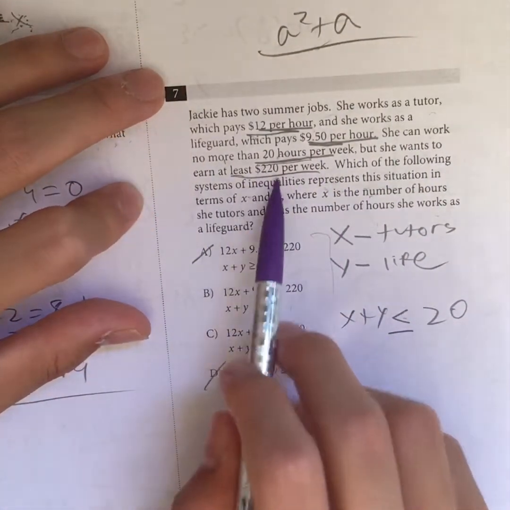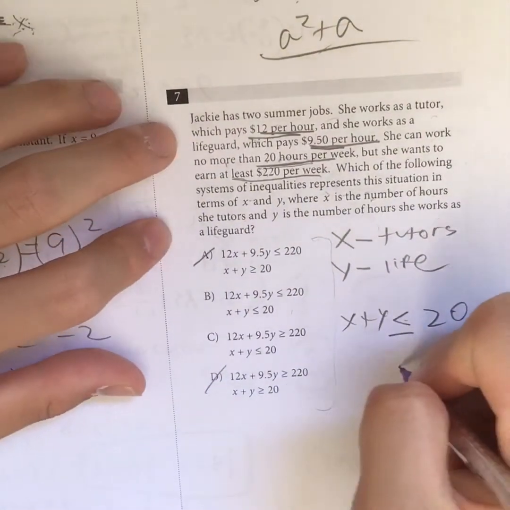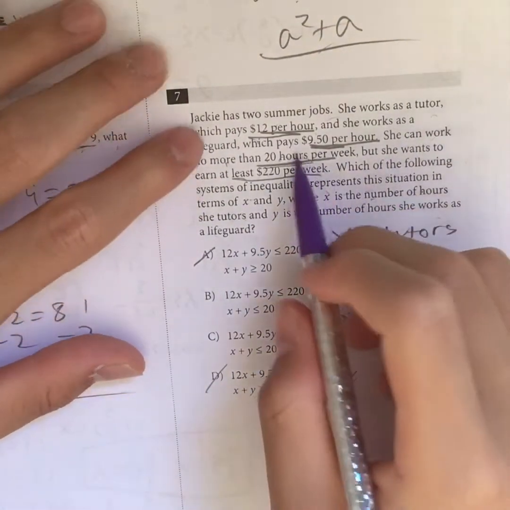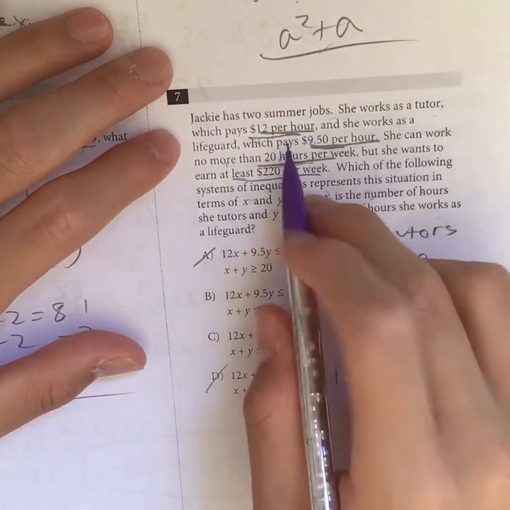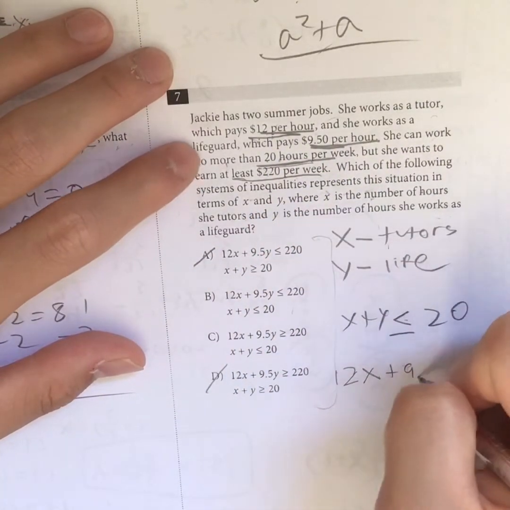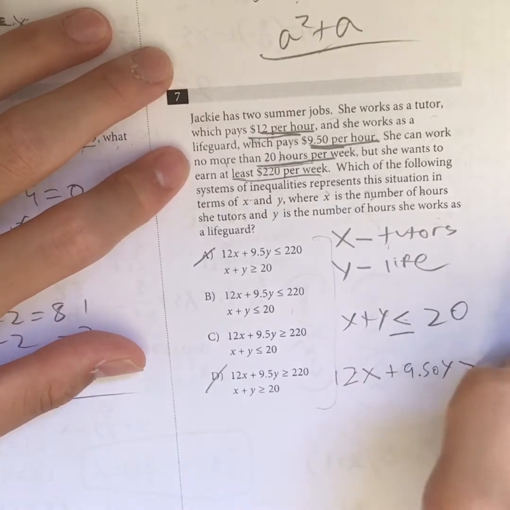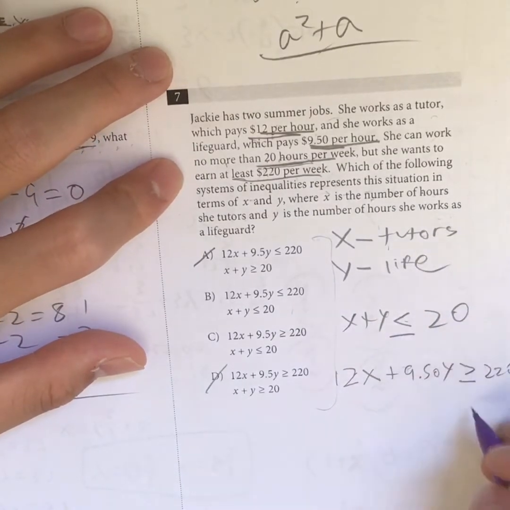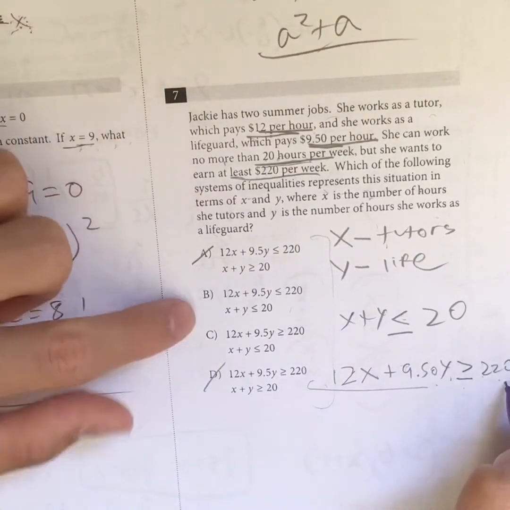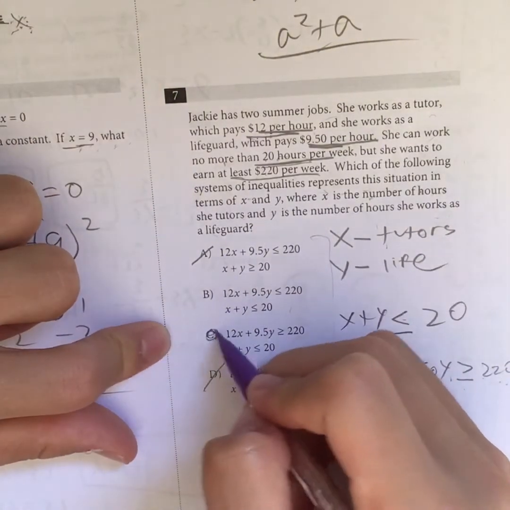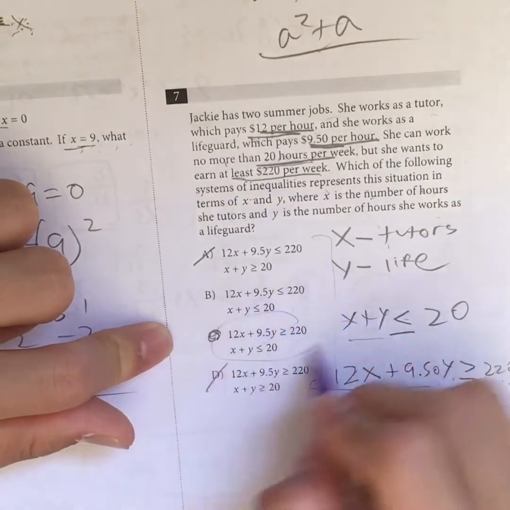And next, she wants to earn how much? She wants to earn at least $220 per week. So it's going to have to be 12x, because that's the amount she gets paid per hour for tutoring, plus 9.50y is greater than or equal to 220. Because at least means that this has to be greater than or equal to 220. That means our answer is going to be C, right? Because both these equations are right here. So let's move on to the next question.